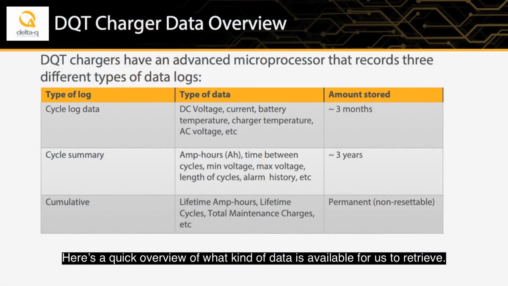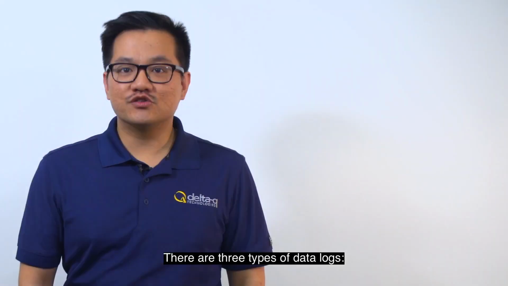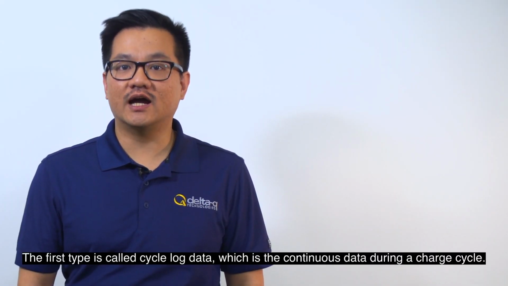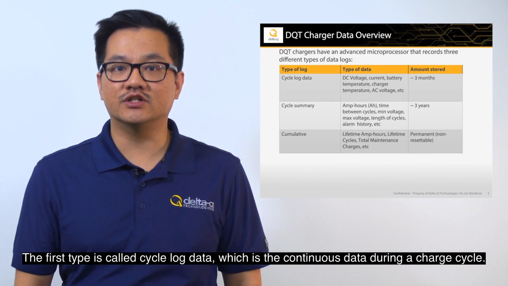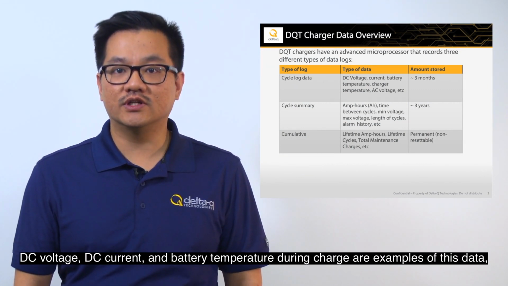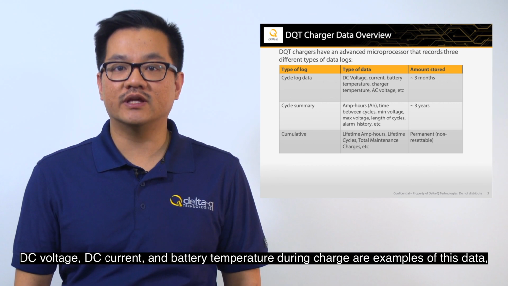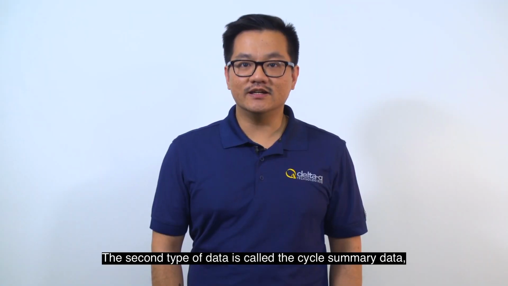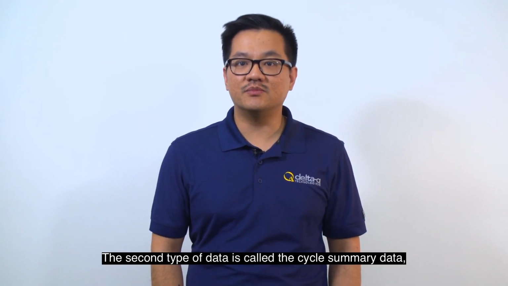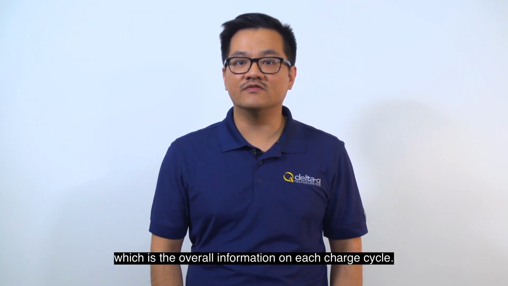Here is a quick overview of what kind of data is available for us to retrieve. There are three types of data logs. The first type is called cycle log data, which is the continuous data during the charge cycle. DC voltage, DC current, and battery temperature during the charge are examples of this data, which can be stored for about 3 months.